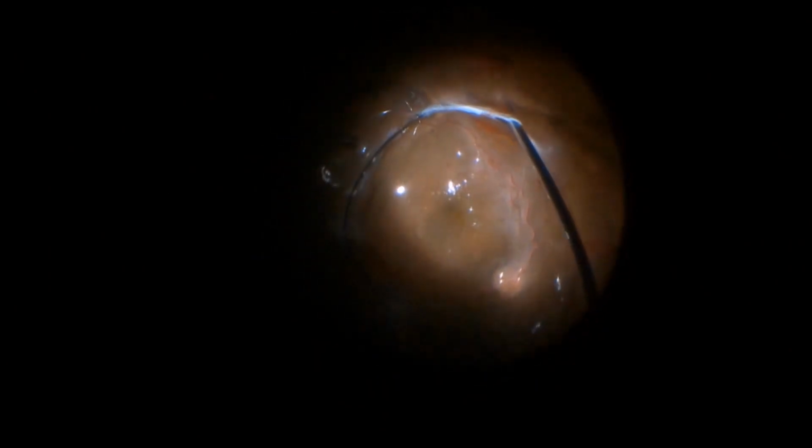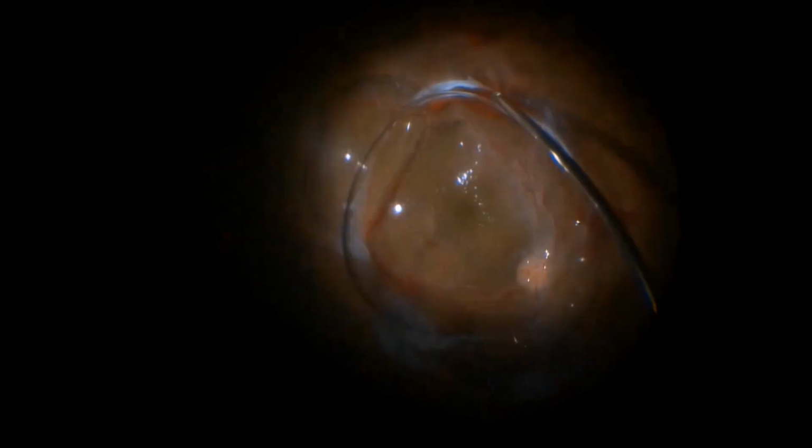Gentle dissection is being performed with the 25 gauge cutter only. As the posterior hyaloid face is separated from the retina, the PFCL further extends itself, seeps itself between the plane.